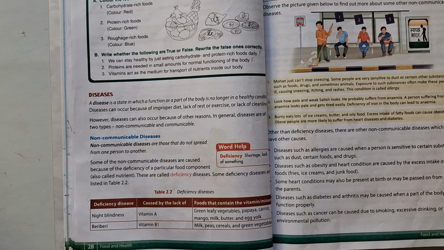Observe the picture given below to find out more about some other non-communicable diseases. You can see here one picture. All are non-communicable diseases being shown. See the first one: Mohan just can't stop sneezing. Some people are very sensitive to dust or certain other substances such as foods, drugs and sometimes animals. Exposure to such substances often makes these people ill, causing sneezing, itching and rashes. This condition is called an allergy. If your science teacher gives you the question, what is allergy? Then you write down this sentence.